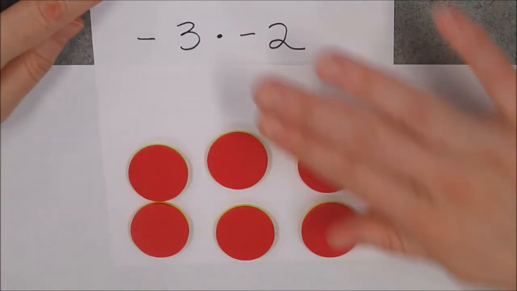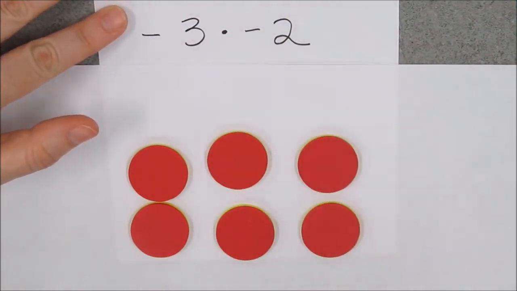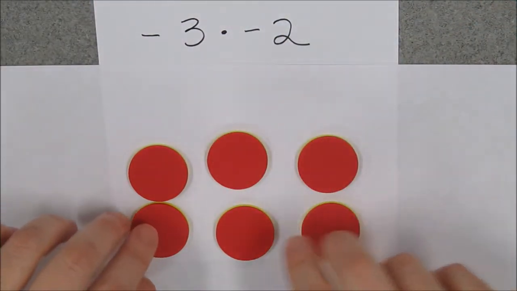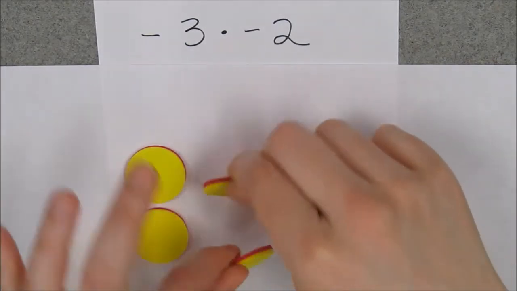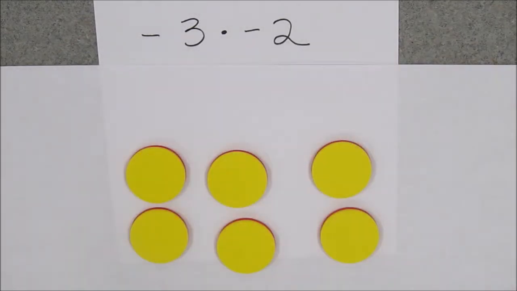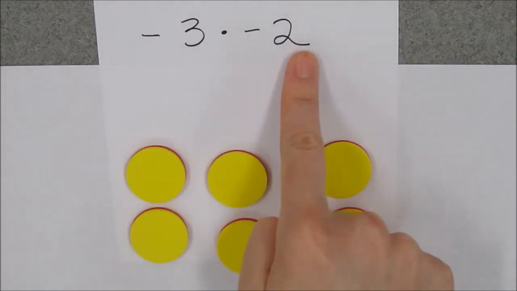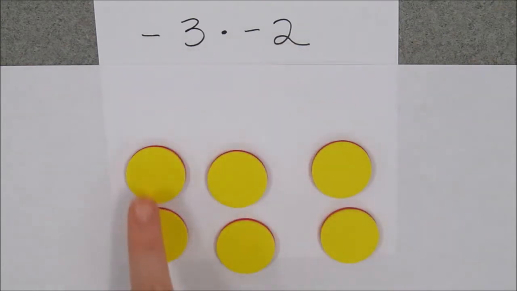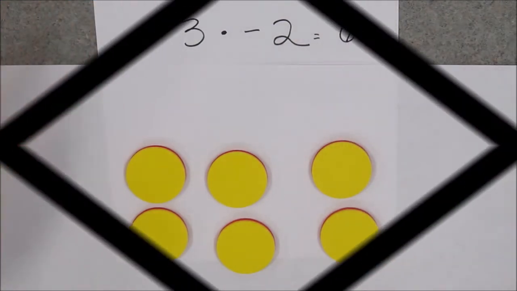Now I'm going to take the opposite of 3 groups of negative 2. So that means I'm going to flip over 1 group, flip over 2 groups, and flip over 3 groups. So the opposite of 3 groups of negative 2 is 3 groups of positive 2, or positive 6.